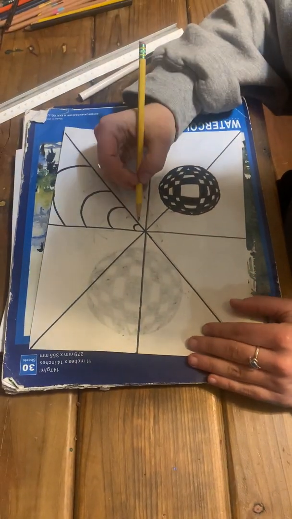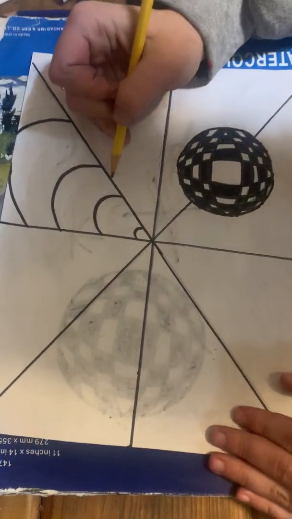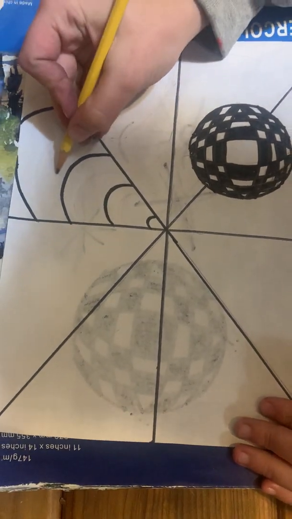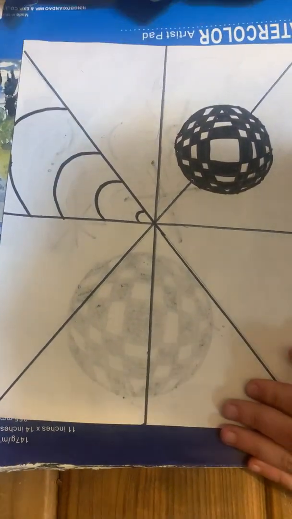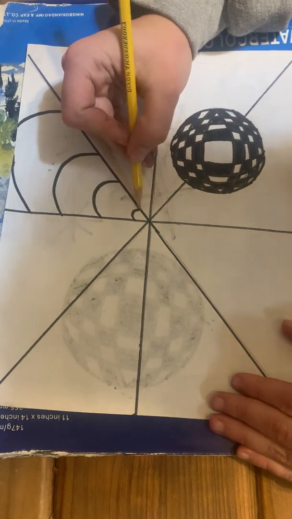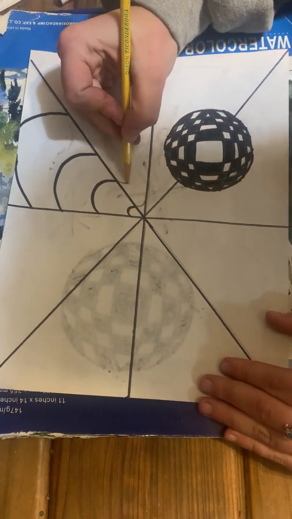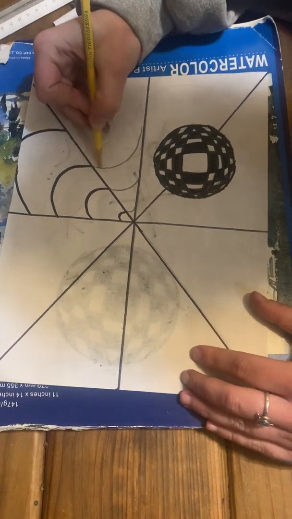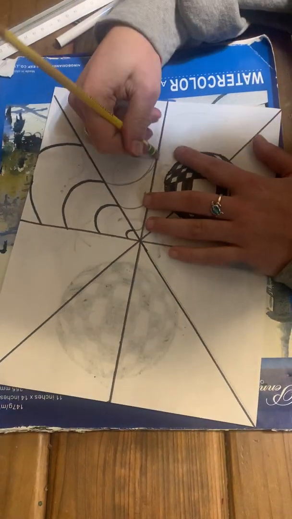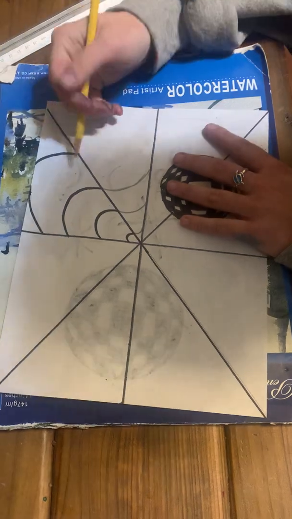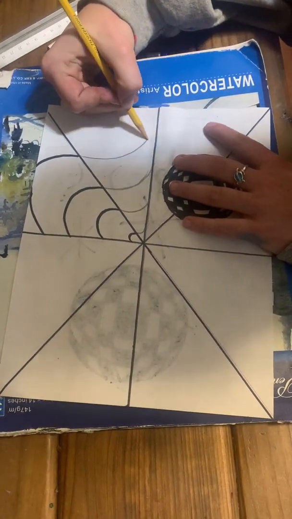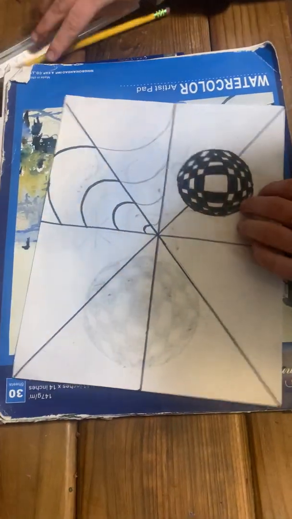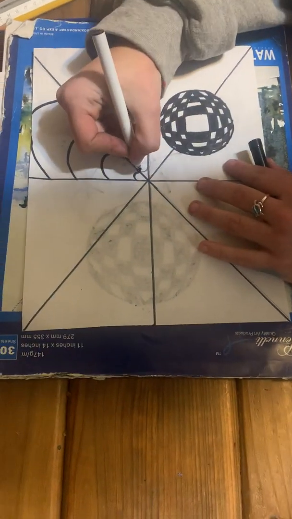Okay, so we're going to do the opposite of what we did here. We did N shapes or sad face shapes here. Okay, we're going to do smiley face shapes here. And we're going to line up our lines and make those smiley face shaped contour lines. I kind of went a little far on that one. Again, that's why we use a pencil. Okay. Go ahead and fill those in.